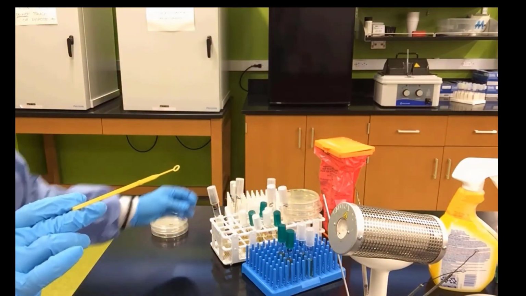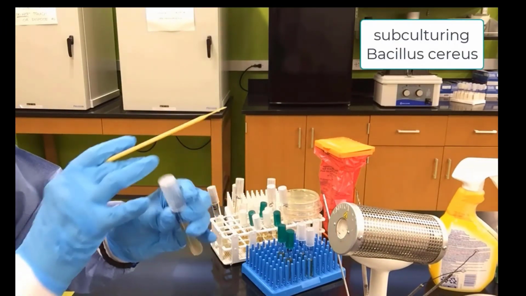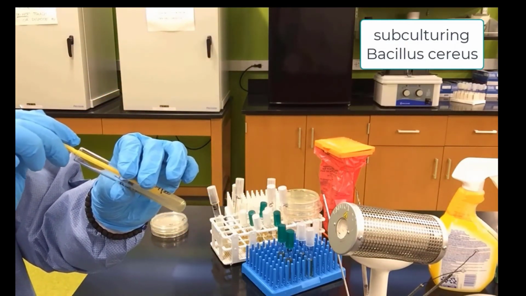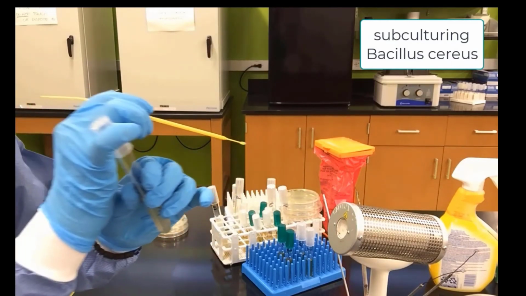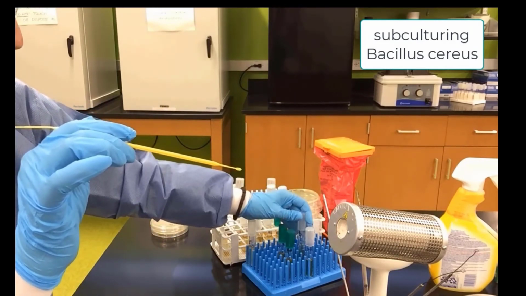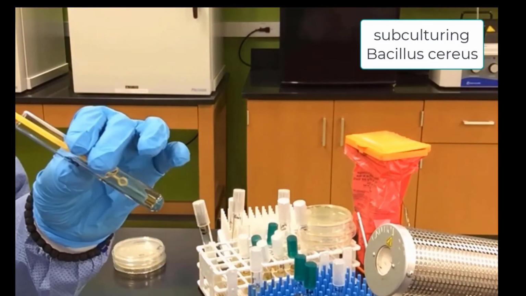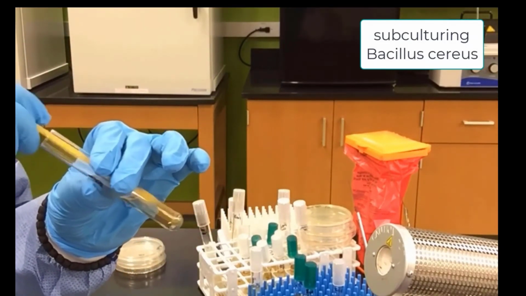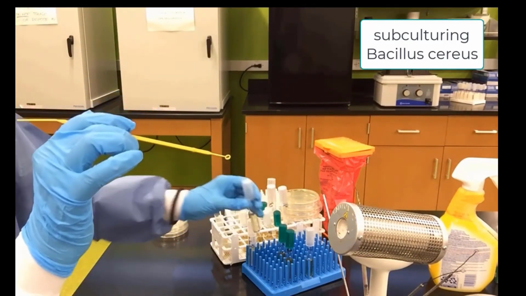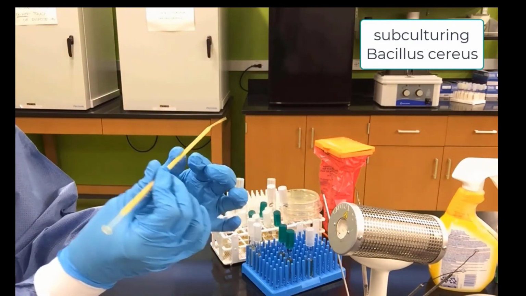We touch the handle in order to make sure that we do not contaminate the two ends. So instead of the metal loop, now I will demonstrate the use of the plastic loop, the disposable loop, for subculturing Bacillus cereus. We go into the culture, get a sample, pick up our Bacillus labeled liquid, go in and swirl around. Now this is not metal, so there's no way we can put it in the incinerator and sterilize it. We have to put it in the hazard trash.